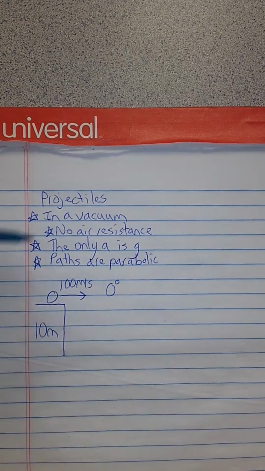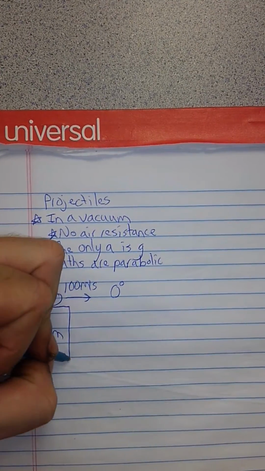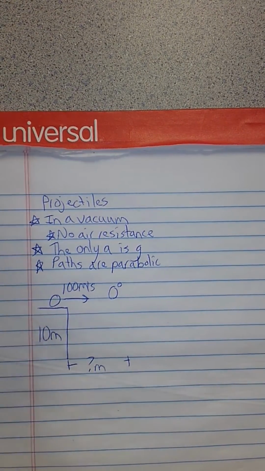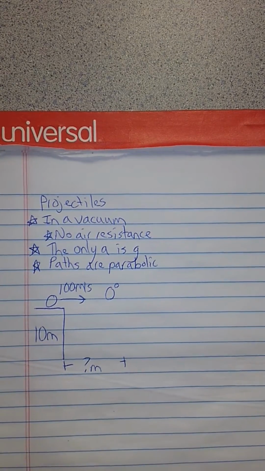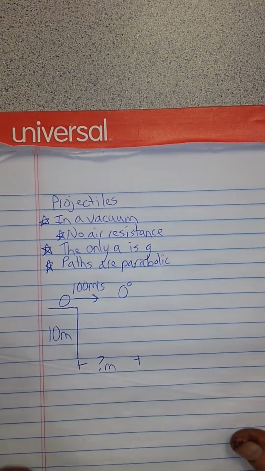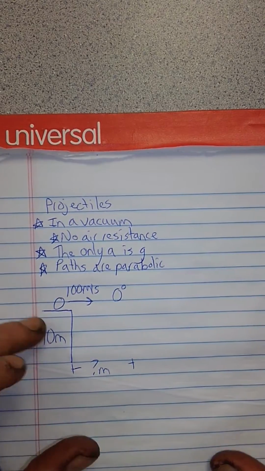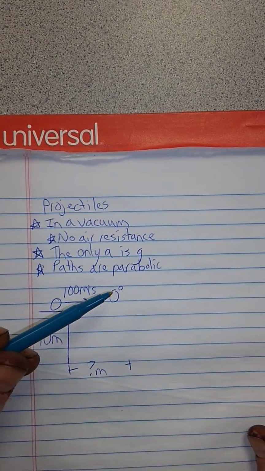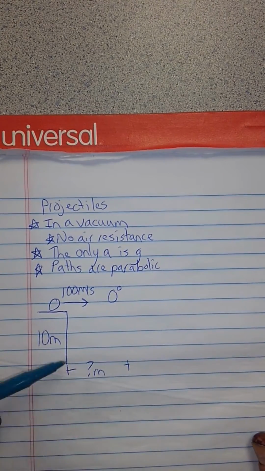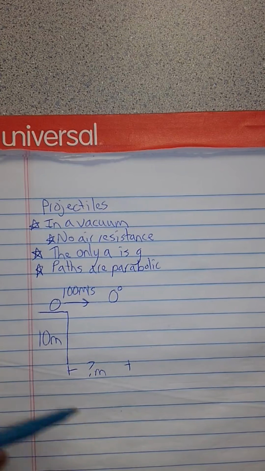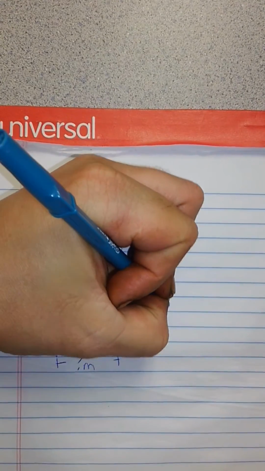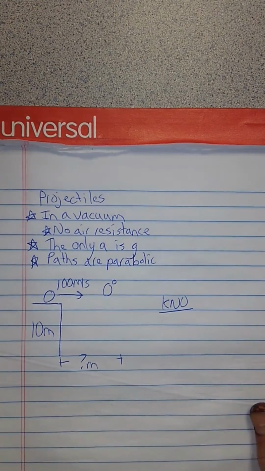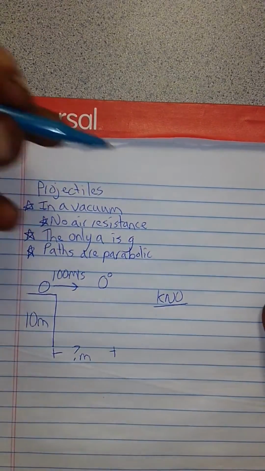Now, this is the information we've been given. What we're going to try to solve in this particular example is what we're going to call the range, how far it is from the base there. So this is the general setup. It's launched at 100 meters per second, off of a 10-meter high launch platform, at 0 degrees, and we're trying to find the distance or the range, whatever you want to call it. So let's go through a list of what we know from the problem, and then some other assumptions that we can make with horizontal projectiles.